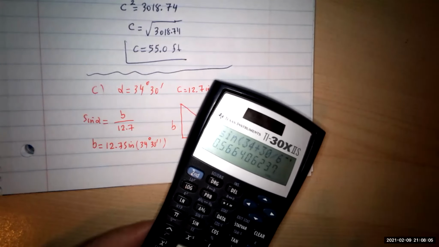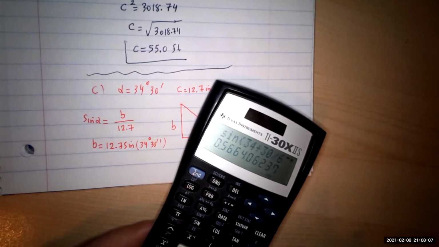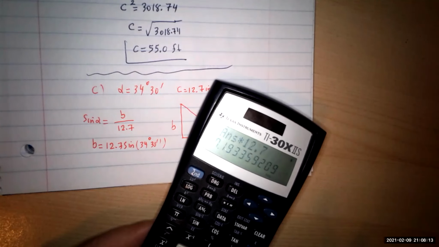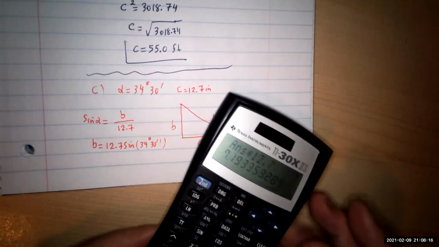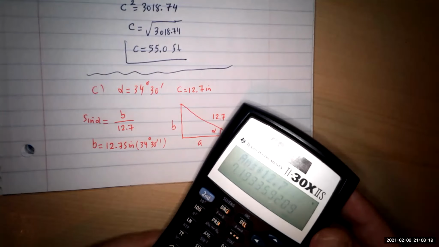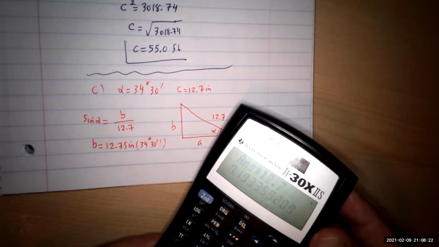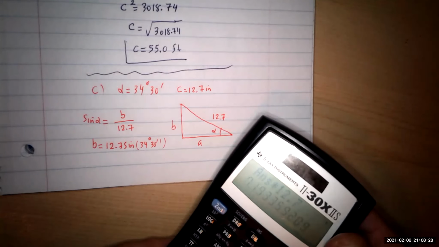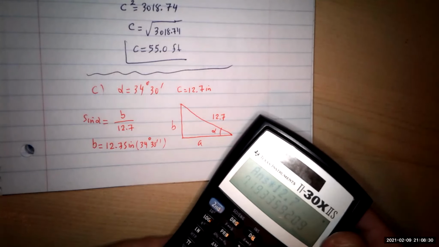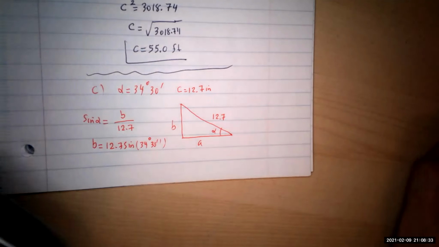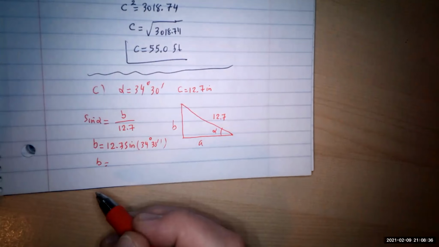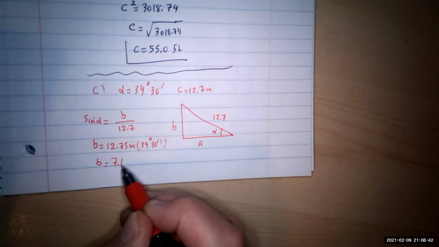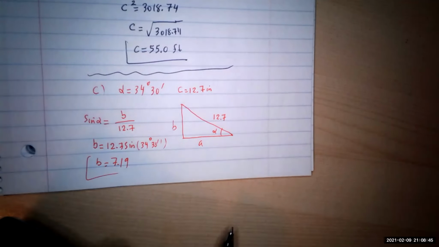Oh no, that's the one. Then you multiply by 12.7 to get the final answer. Okay, so it's going to be 7.9. You better double check it, make sure you get it right. So this is it, that gives 7.19. Okay. Any question? No.